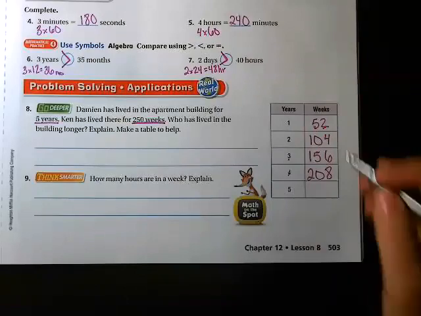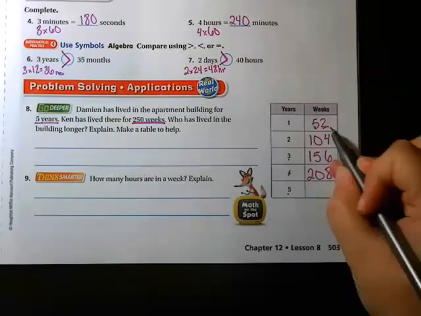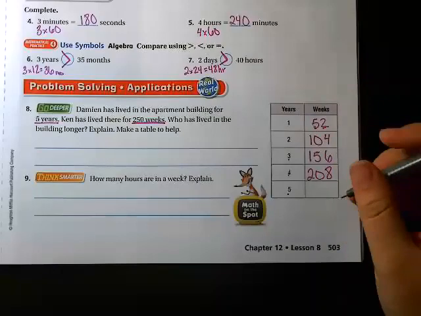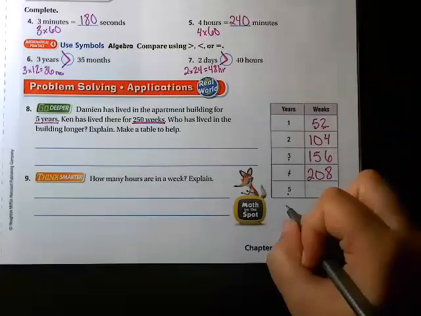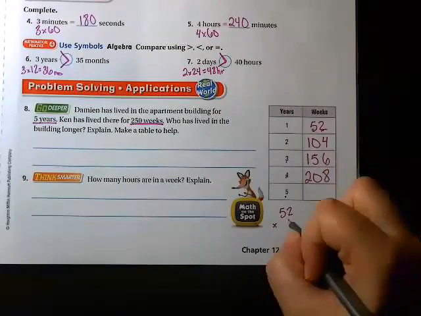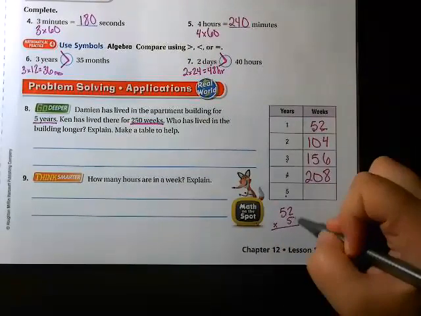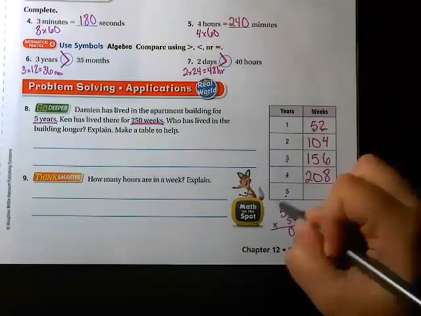All right, let's check and see. So we're going to do 5 times 52. So first we do 5 times 2. I'm actually going to do this one down below, just because there's some regrouping. Okay, so 5 times 2 is 10.